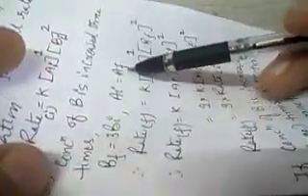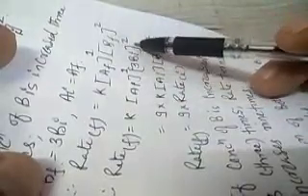Now if we increase the concentration of B 3 times, so B final is equal to 3 times B initial, and we do not change the concentration of A, so A initial is equal to A final. We just put the value for this. Rate final is equal to k A final into B final to the power 2. But A final is equal to A initial, and B final is equal to 3 times B initial. This 3 square becomes 9, and thus the final rate is equal to 9 times the initial rate.